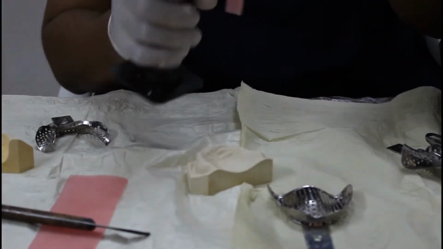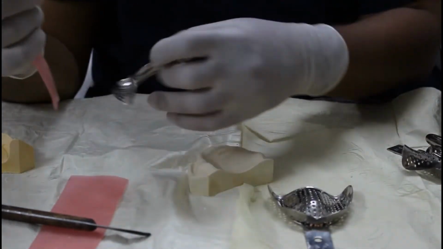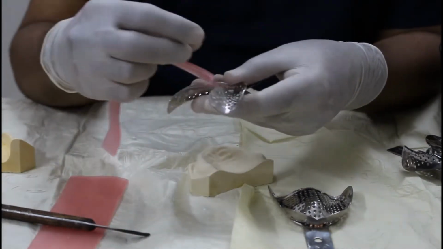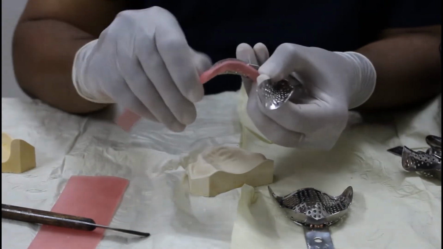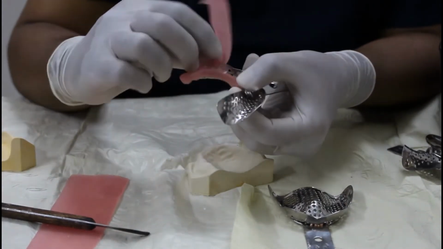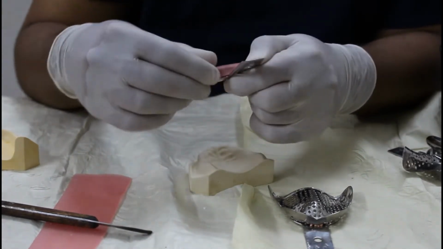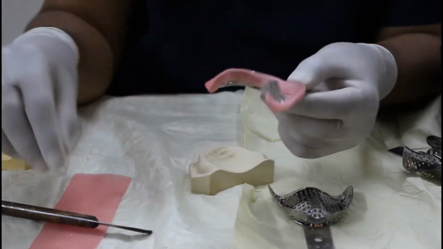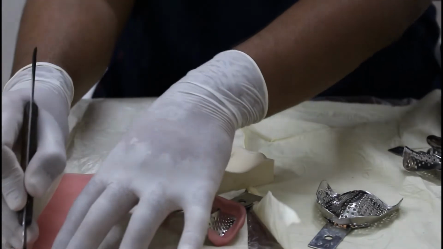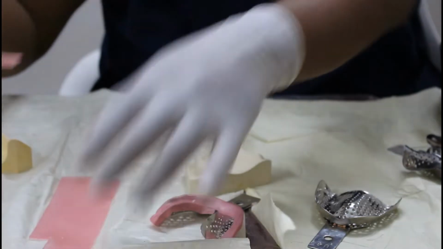Be careful, don't burn your hands. You can take your tray and adapt it on the tray like this. So this way, if the tray is short, this wax will cover and will give extension. If any area is short, you can take some more wax sheet. Make it soft.